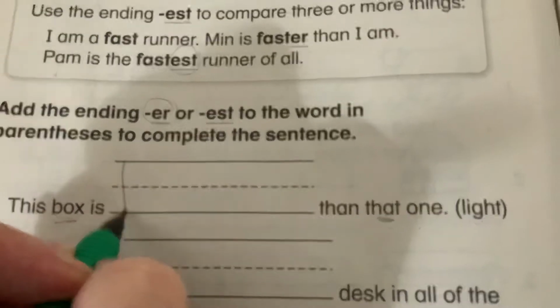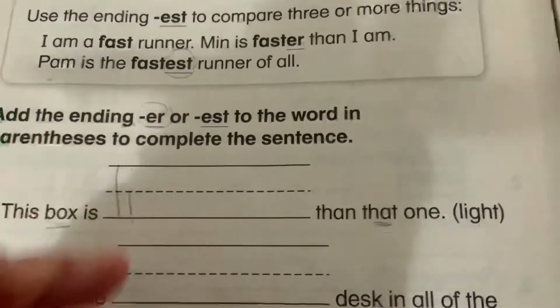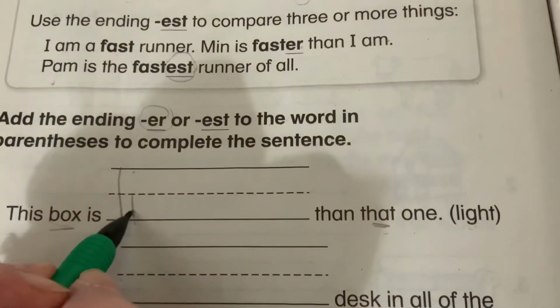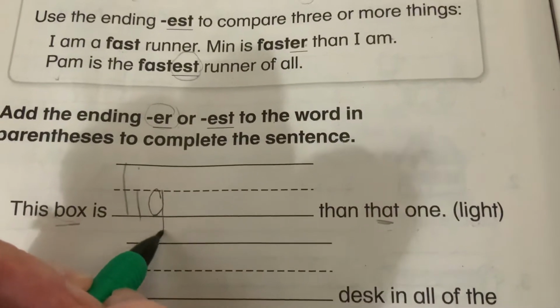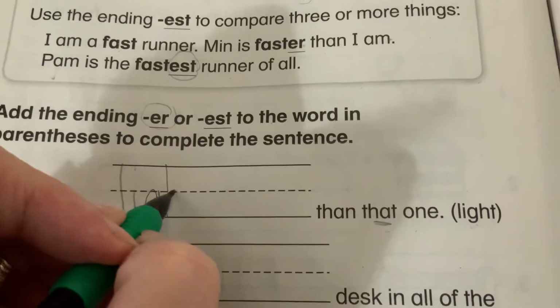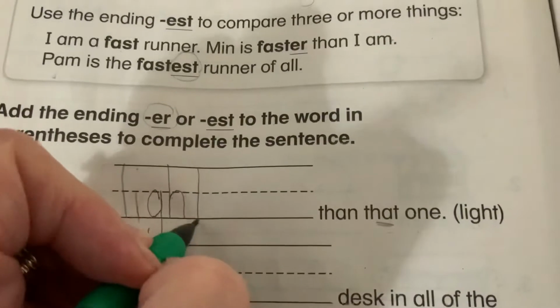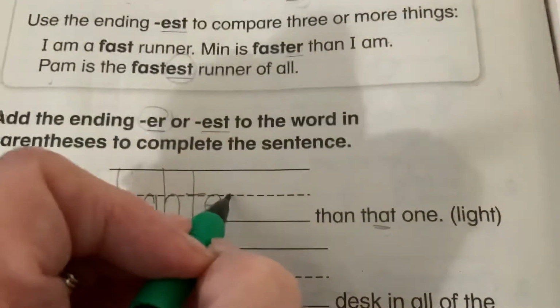So we're going to write the word light below the line again. And we're going to add ER because we're comparing 2 things.